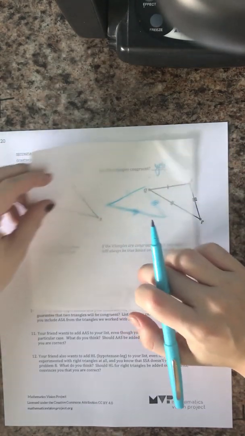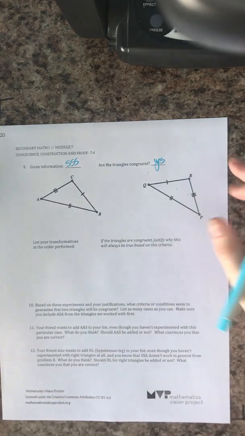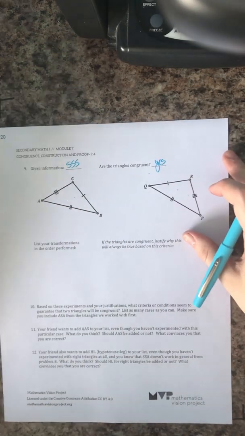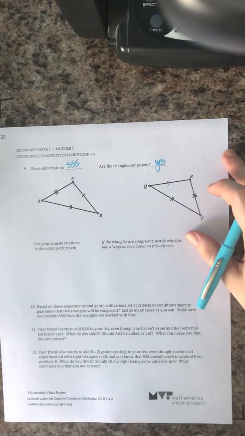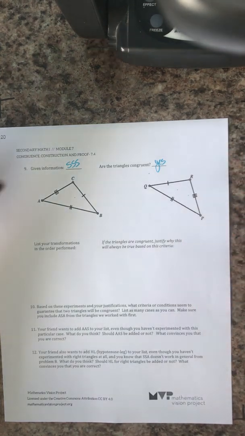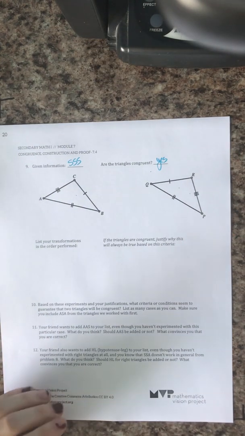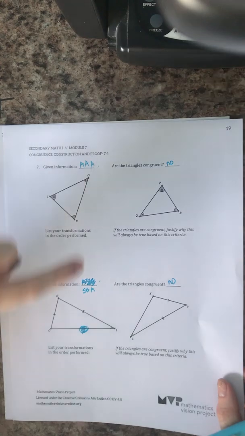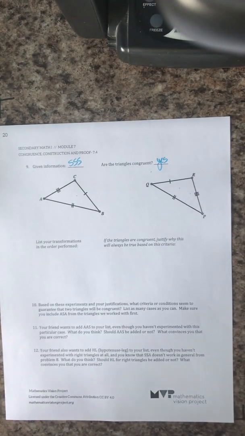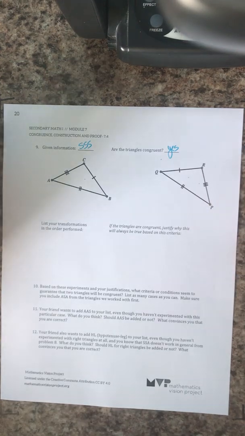Transformations have been the same as always. Translate, this one was just a flip, but it worked. Cool, so it looks like side, side, side is valid. The only two that are not is the insurance company and the bad word. Those two combinations do not necessarily prove congruent. That doesn't mean they're not, right?